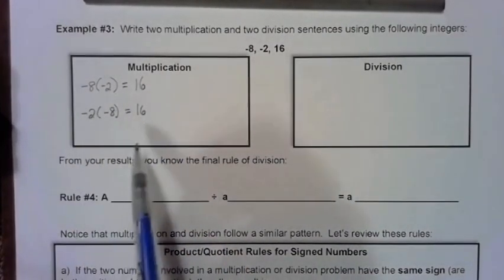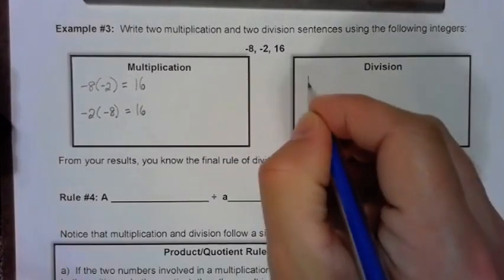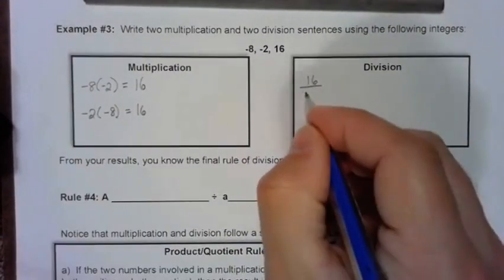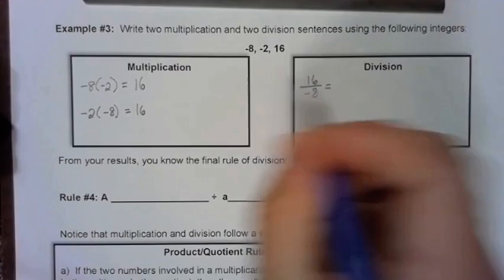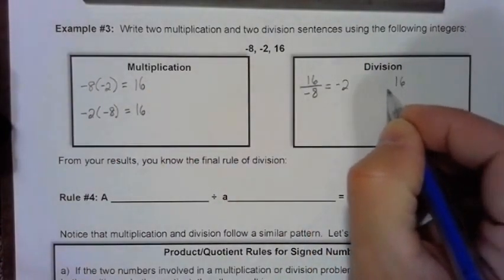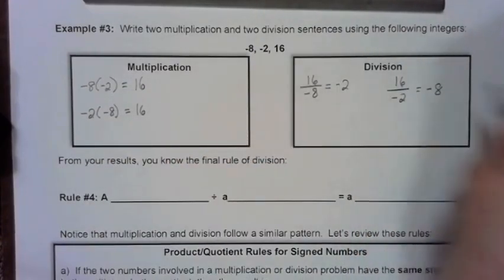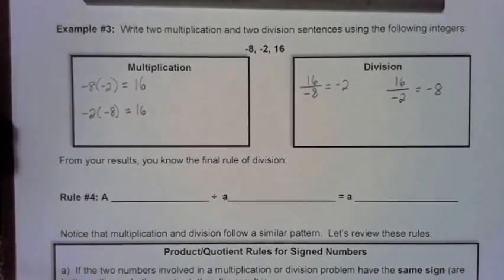Now from these multiplication facts, let's make two true division facts. If I start with the product of 16 and divide by negative 8, then I have to get the third member of the fact family, which is negative 2. Or if I start with 16 and divide it by negative 2, then I have to get negative 8, the third member of the fact family.